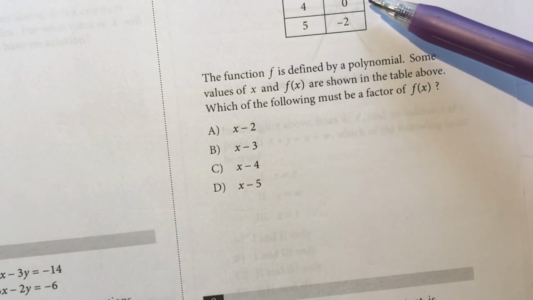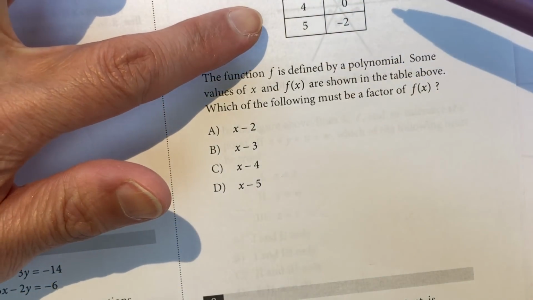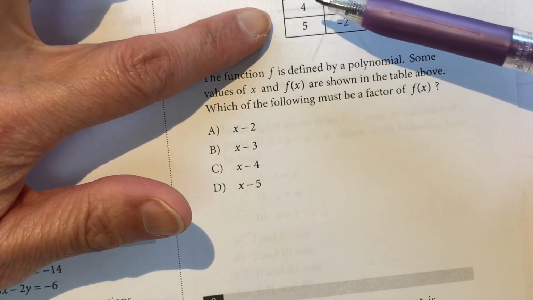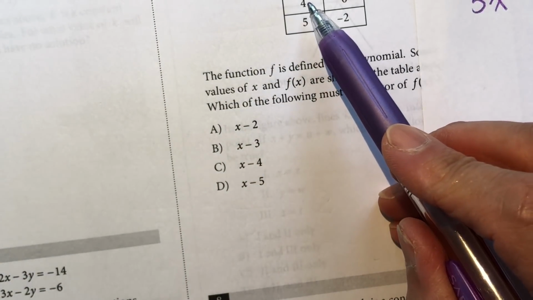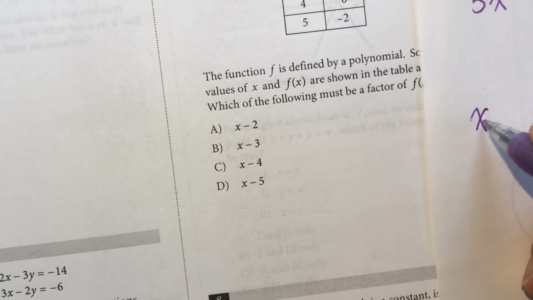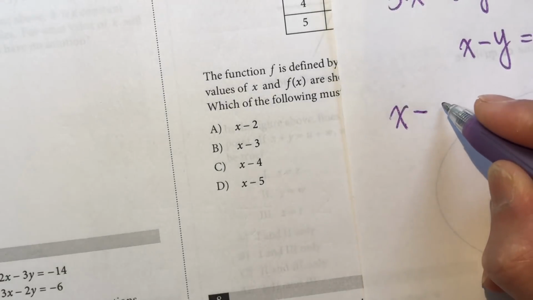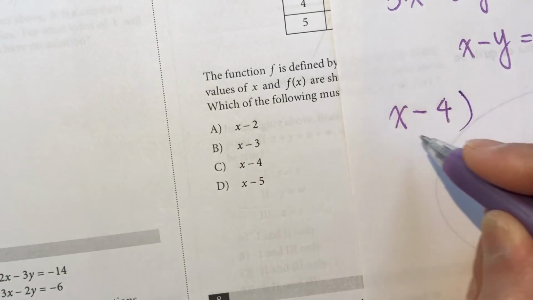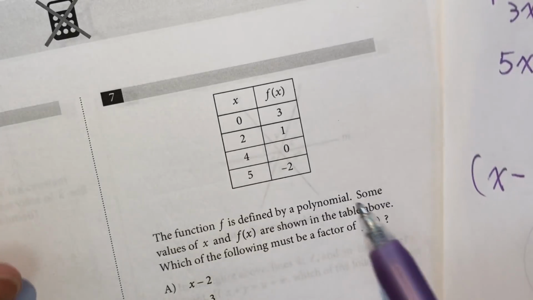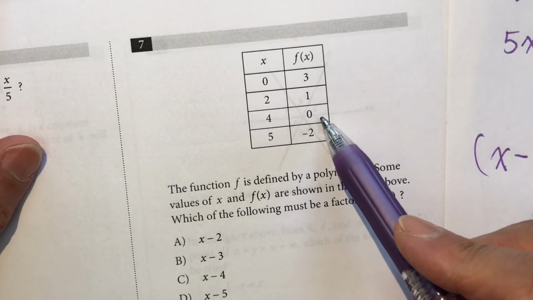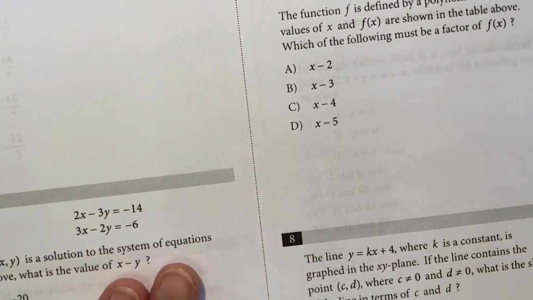When fx becomes 0, then x minus that number must be a factor. So x minus 4 must be a factor to result in fx equal to 0. So the answer is C.